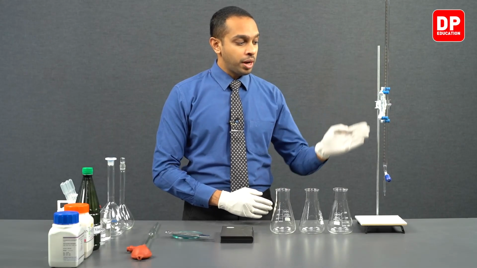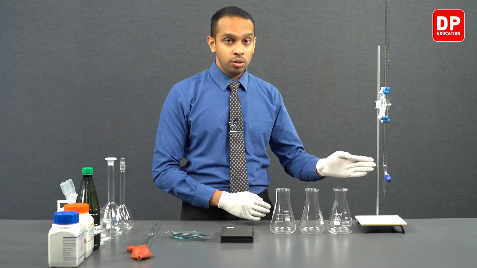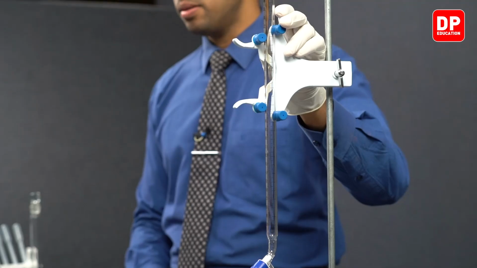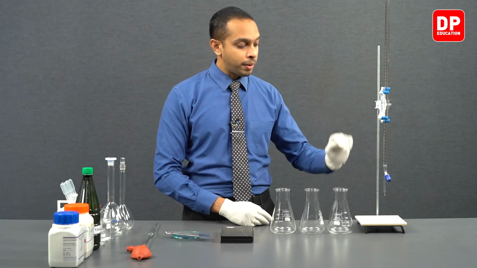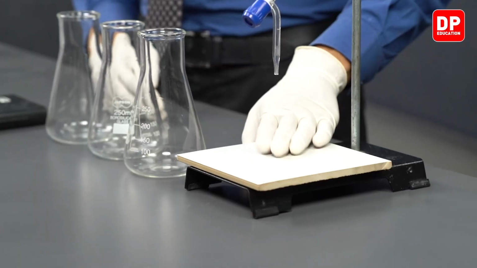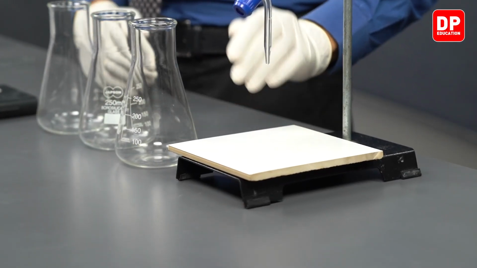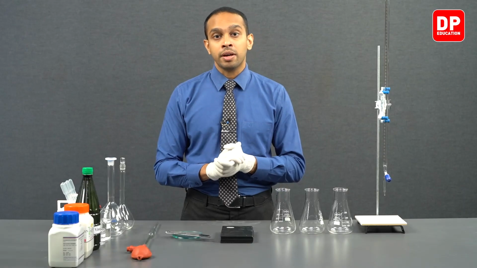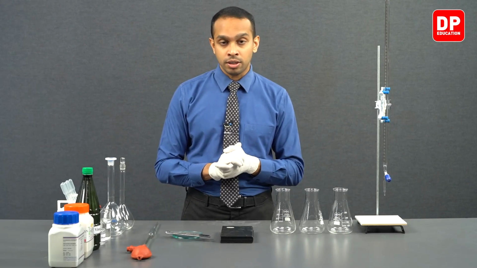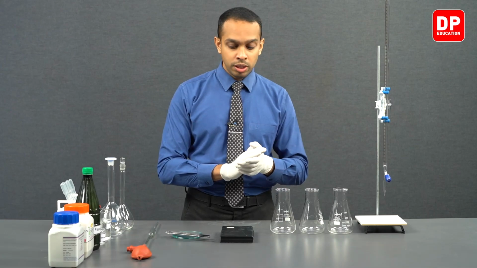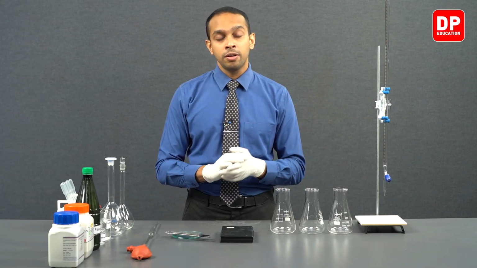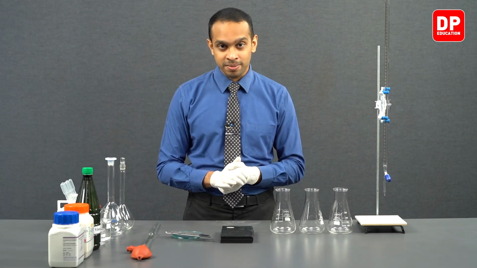We have a burette here connected to a retort stand. We have a burette holder as well. Apart from that, we will be placing our titration flask on a white tile so that we can very clearly observe the color changes that take place near the end point of a titration. So, these are all of the equipment and chemicals we will be using for this practical.